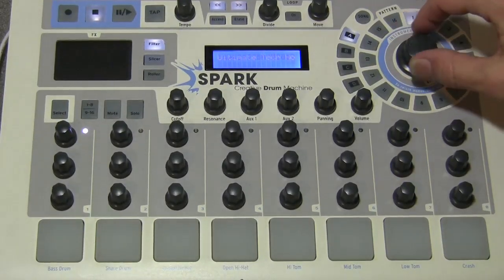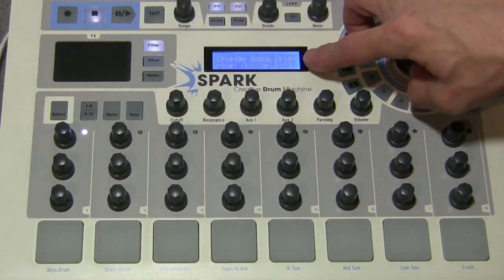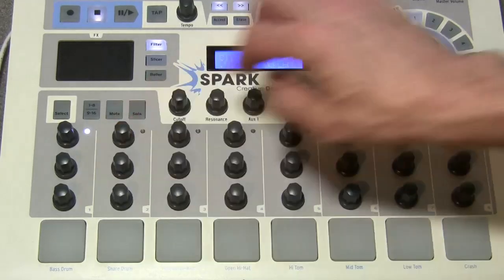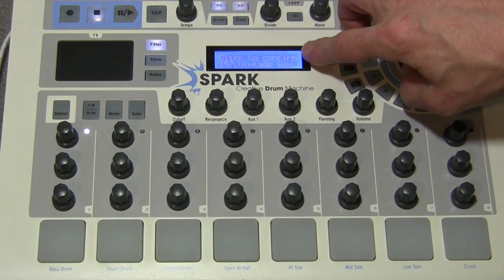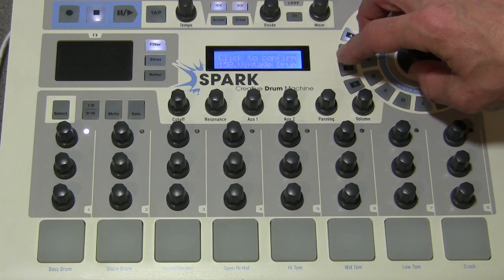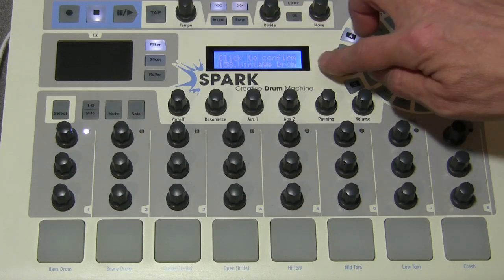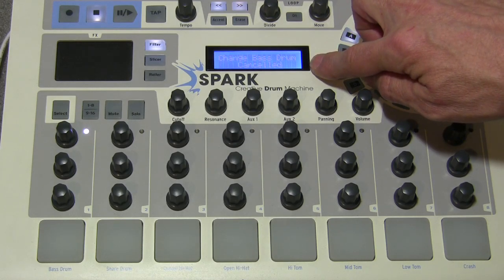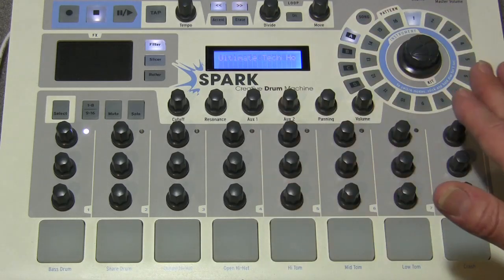When I knock the instrument wheel to go into edit mode, it says change bass drum, the current category of the pad. Change bass drum, click to confirm, meaning click on the wheel once to confirm that you want to change to the new sound you've scrolled to. And if you don't do anything, it says change bass drum cancelled, and it drops out of edit.